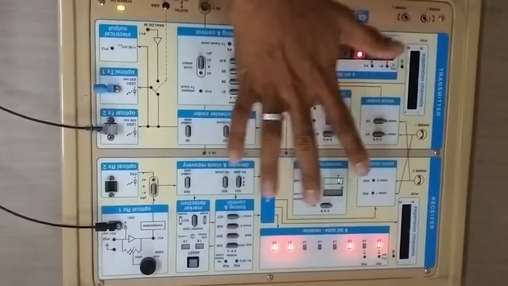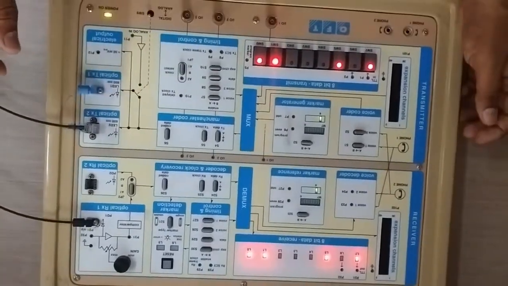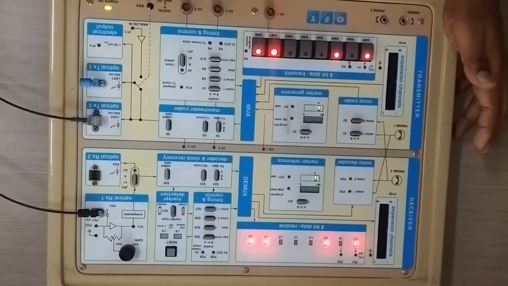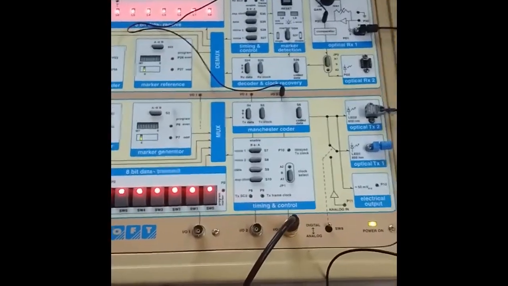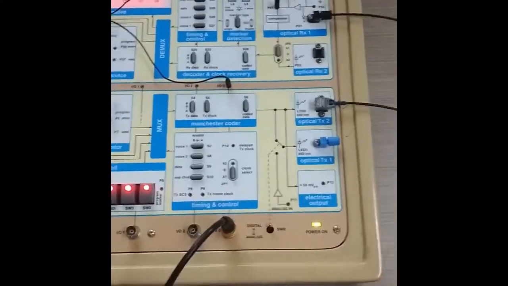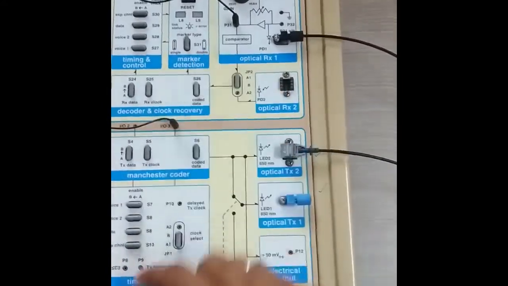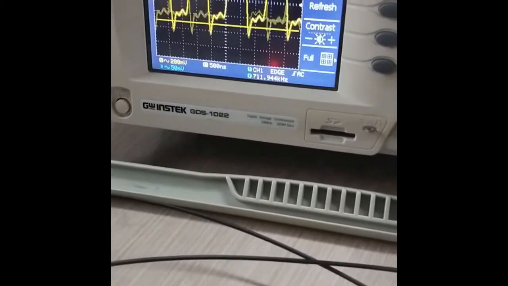Okay, so this is a digital link. Okay, this is all about digital link, and next we are going to discuss about analog link. Okay, as we discussed, this is our digital link. Okay, so we have here the output can be retrieved through this BNC cable. Okay, we're able to see the pulse waveform, the I patterns of our digital transmitted signal.